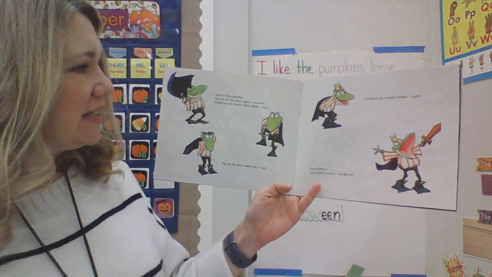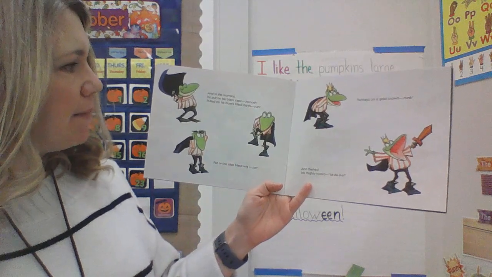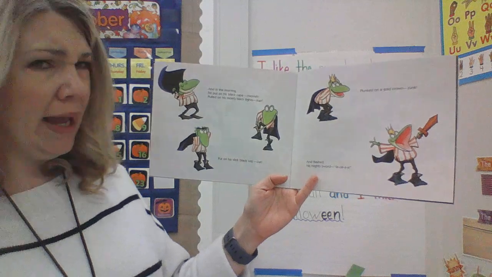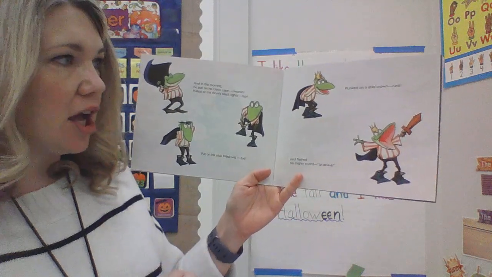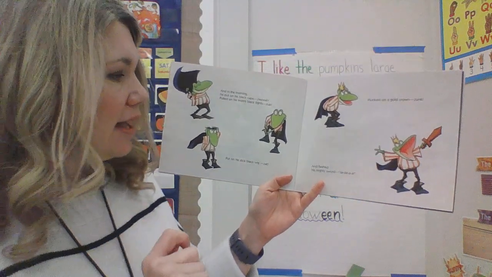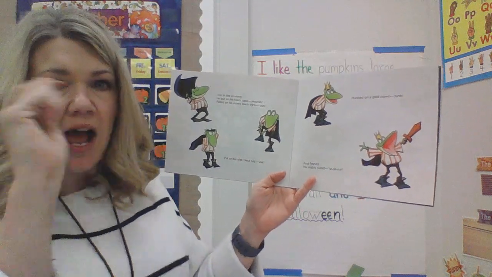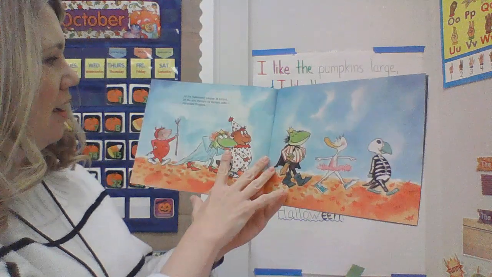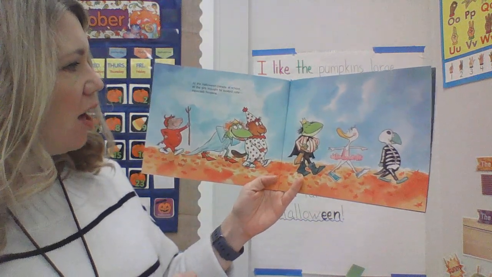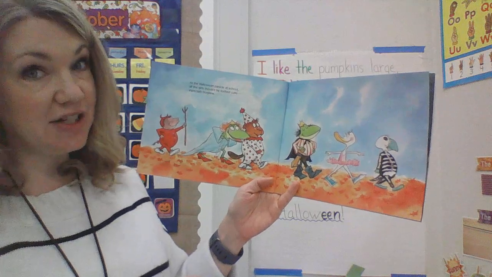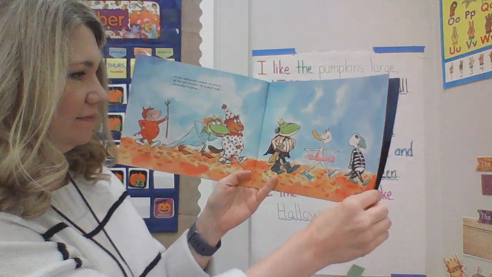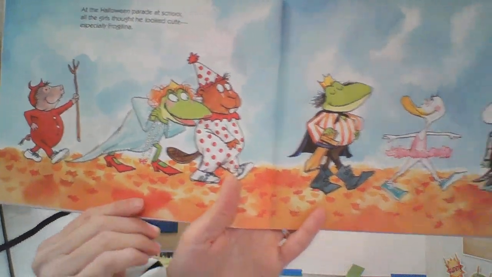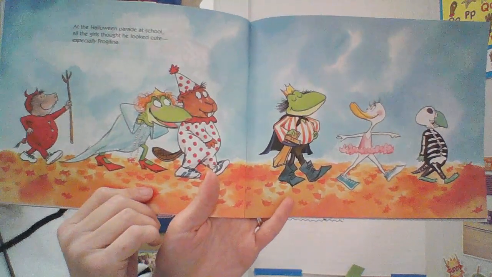In the morning, he put on his black cape, zwoosh, pulled on his mom's black tights, zip, put on his slick black wig, zap, plunked on a gold crown, zunk, and flashed his mighty sword, ta-da! At the Halloween parade at school, all the girls thought he looked cute, especially Froggalina. Oh, doesn't he just look so handsome as a prince? Look at all those schoolmates. They all dressed up.